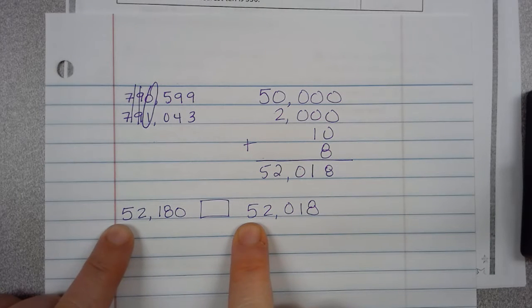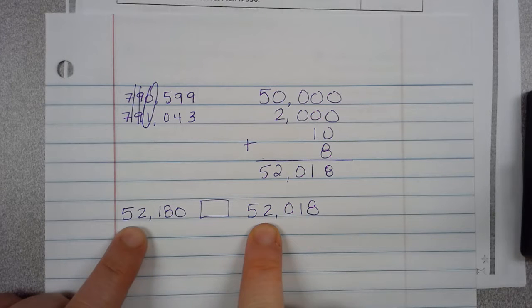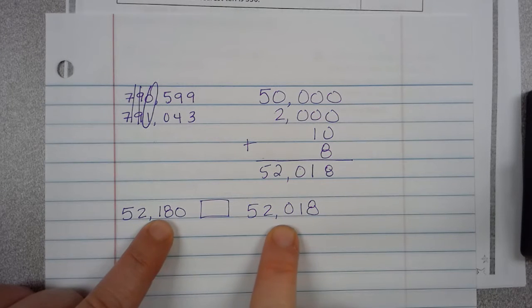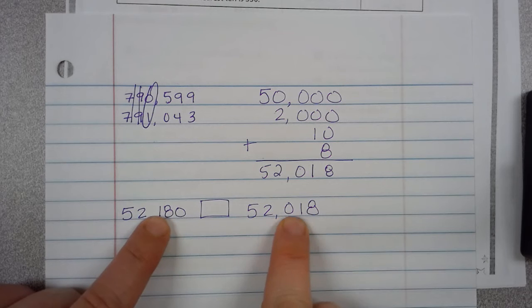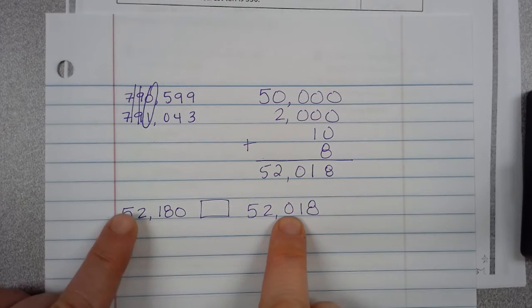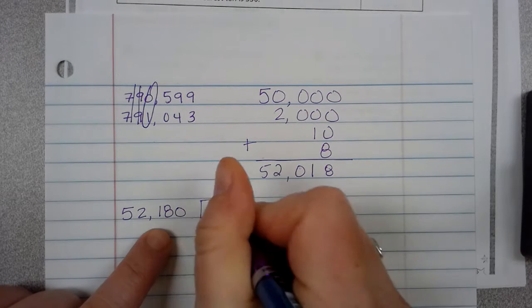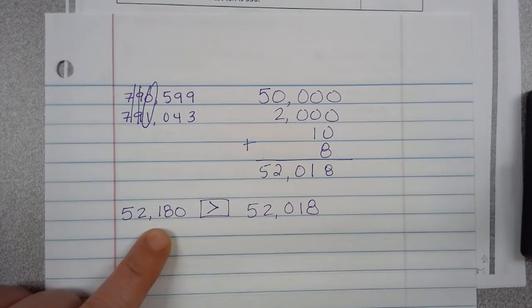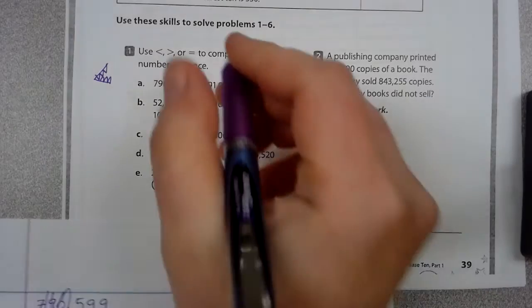They match. Move to the thousands place. They match. Move to the hundreds place. They don't match. The 1 is greater than 0. So 52,180 is greater than 52,018.